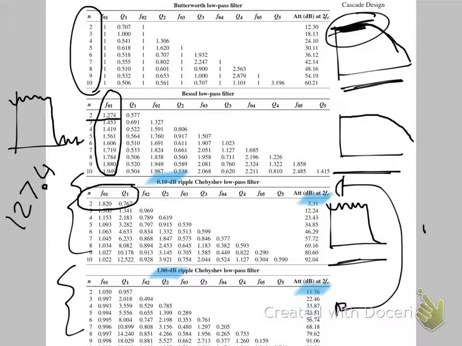Erase that. And then you have this column. That column gives you the Q factor that is desired to make the type of topology. You will notice that for your Butterworth, your Q factor is always less than 1.